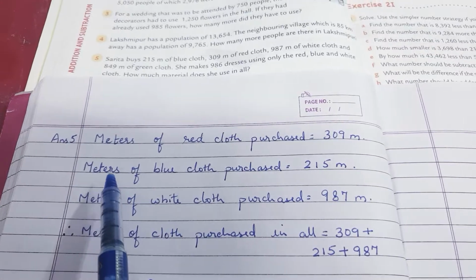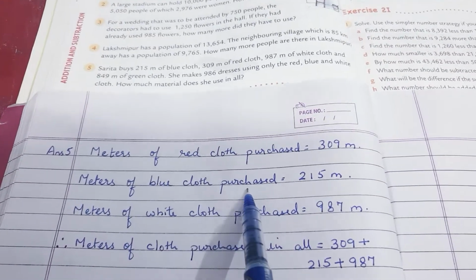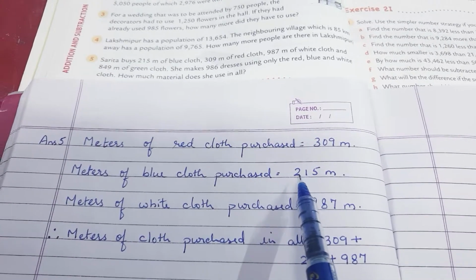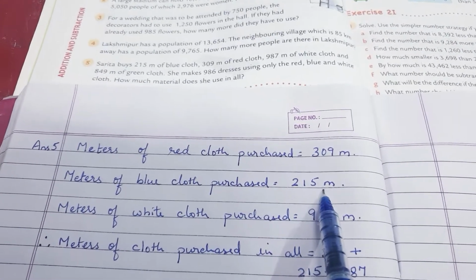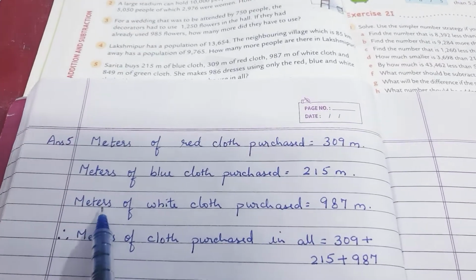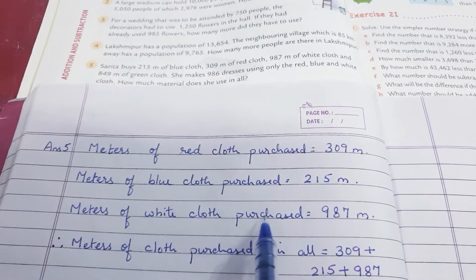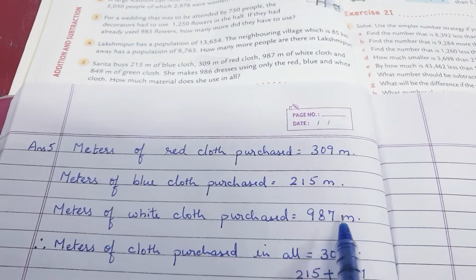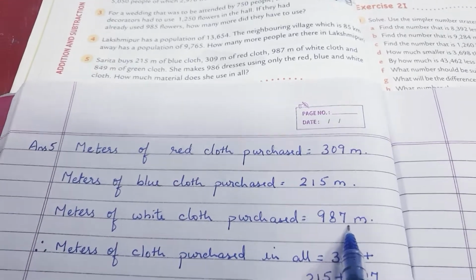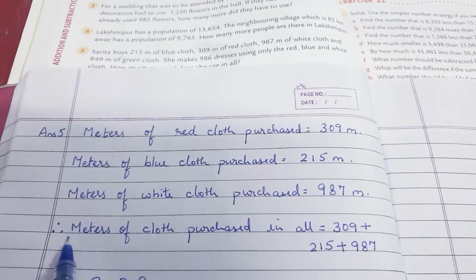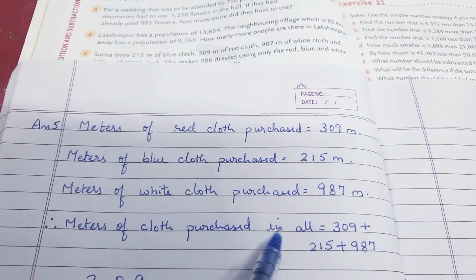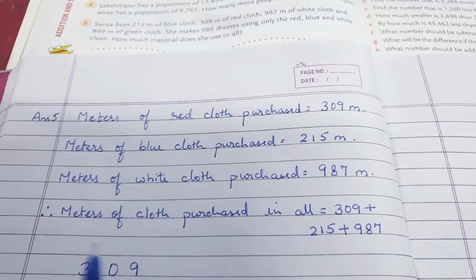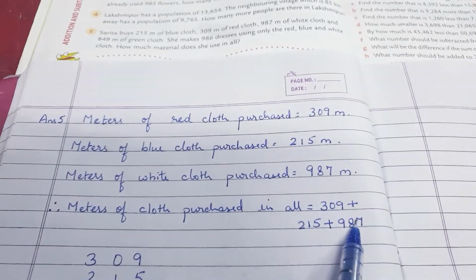Next statement will be meters of blue cloth purchased. Purchased, you can also write, 215 meters. And then third information is meters of white cloth purchased. So how many meters? 987 meters of white cloth was purchased. Therefore, meters of cloth purchased in all, we have to find out how much she uses.